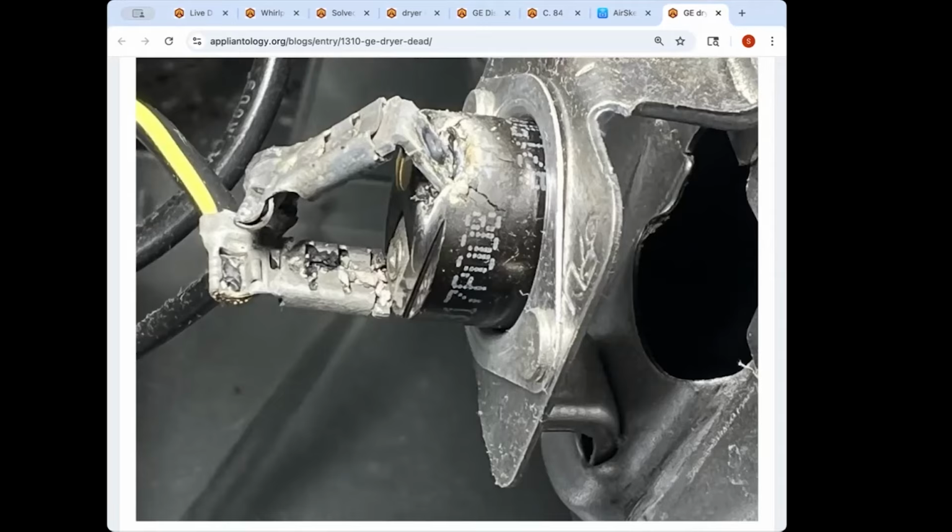So all of these are different scenarios. You can't just say, hey, this is amps or this is heat. There are many different reasons why these things can fail. Sometimes they're just cheap parts. Like Scott said, these are cheap parts. They could just be cheap parts.